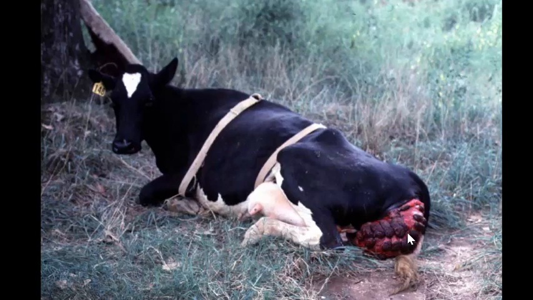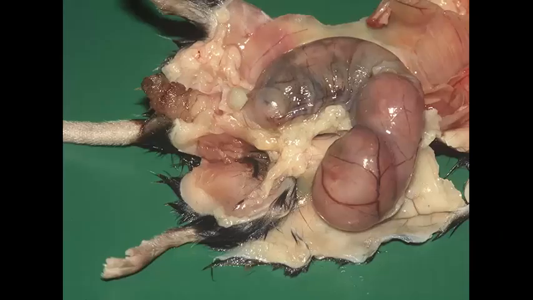But it's not just a condition of cattle. We also see it in pigs from time to time, and I think you can see it in just about any species. Here's a mouse. During the course of delivery of the pups, there was prolapse of the vagina, resulting in dystocia and intrauterine death.